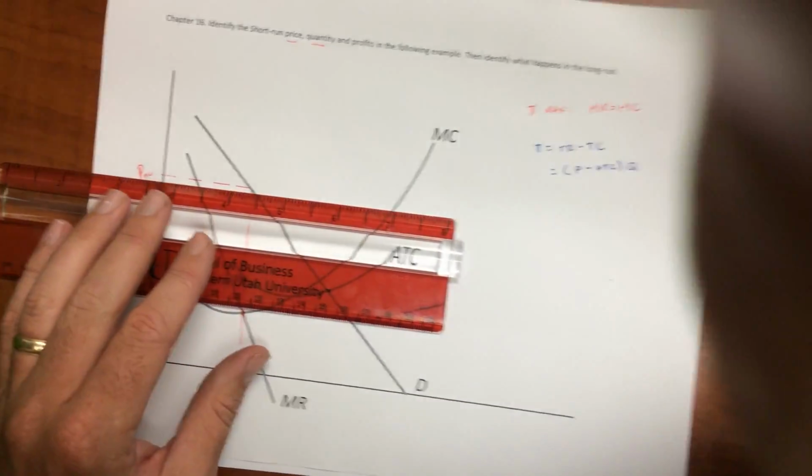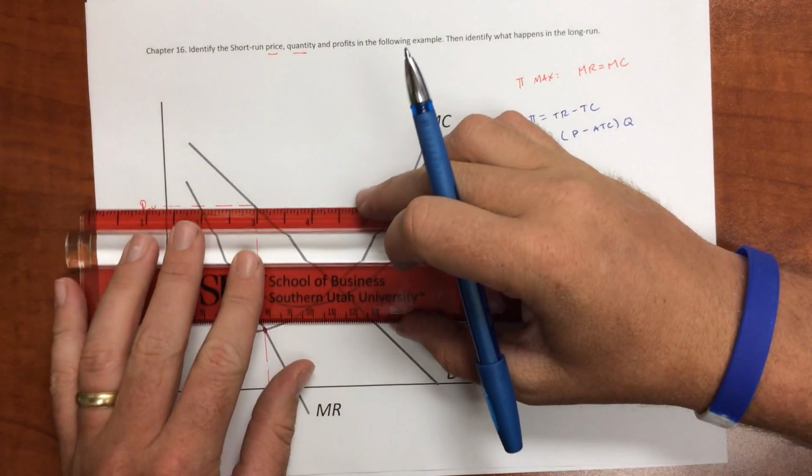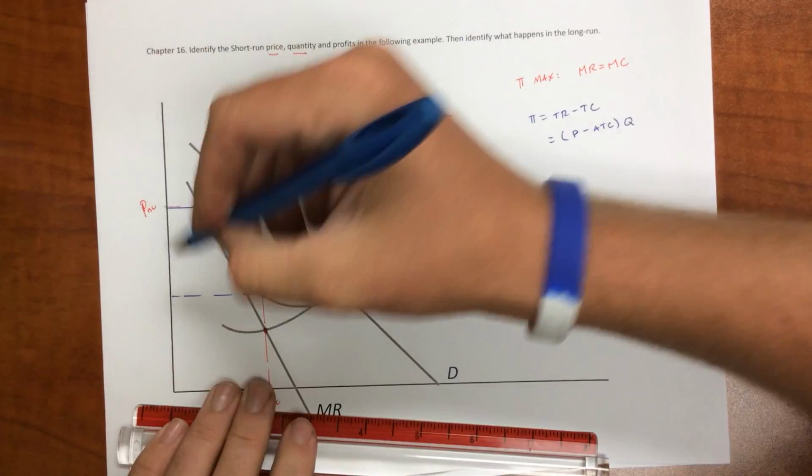Oh, I bumped that up. About ready to have an earthquake here. Do you feel it shaking? Okay, here we go. And then there.